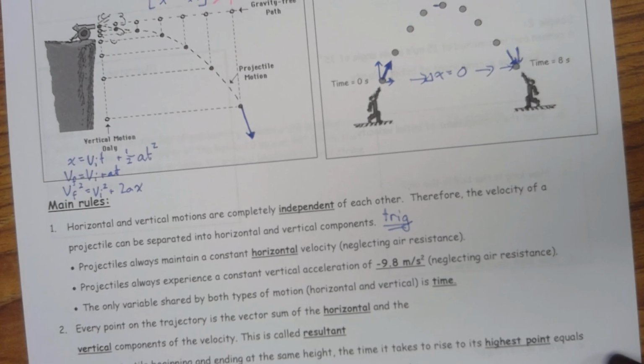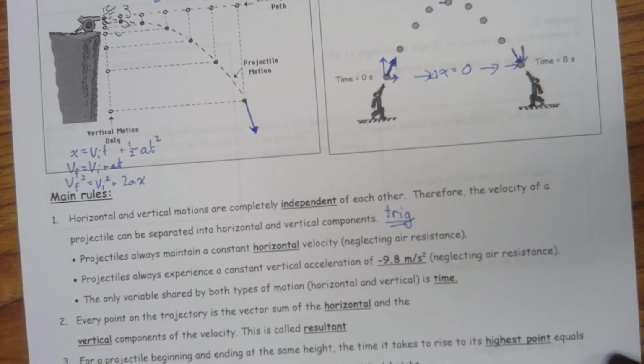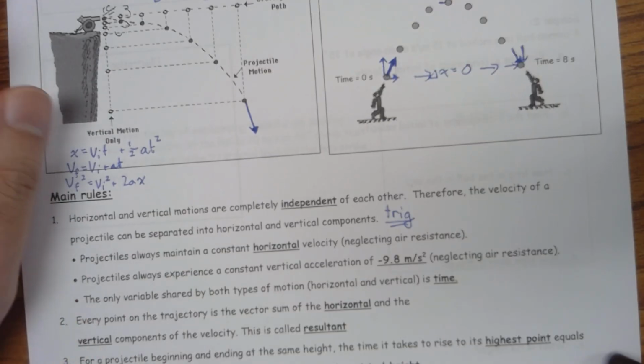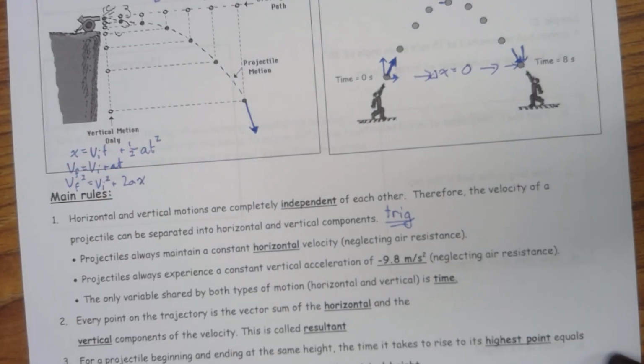For a projectile beginning and ending at the same height, the time it takes to rise to the highest point equals the time it takes to fall back to the original height. And objects dropped from a moving vehicle have the same velocity as the moving vehicle. So if a package falls out of a plane, that sounds like a problem prompt. If somebody is running and drops a tennis ball, that tennis ball is going to be moving forward with them until it hits the ground. On first impact is when it slows.